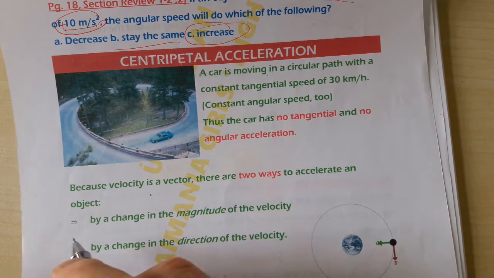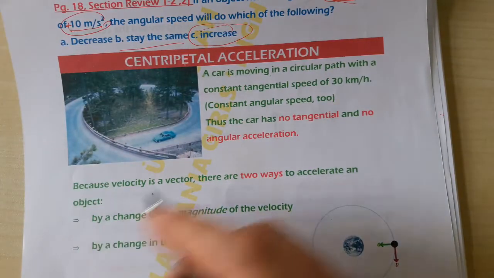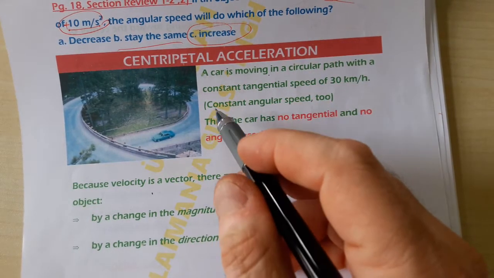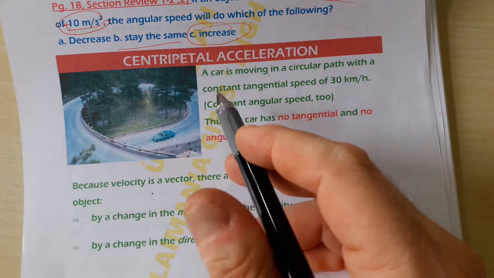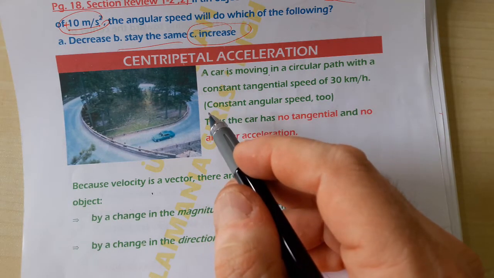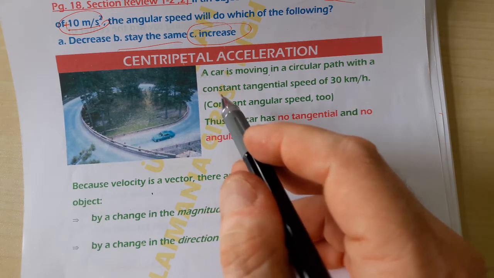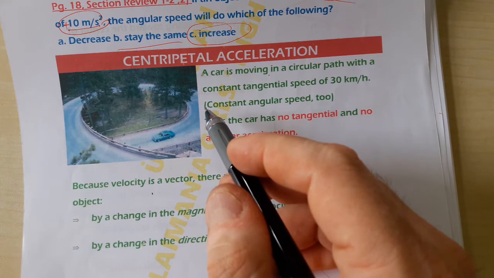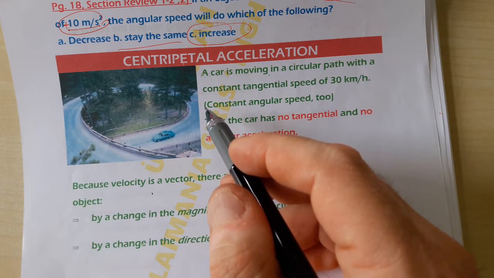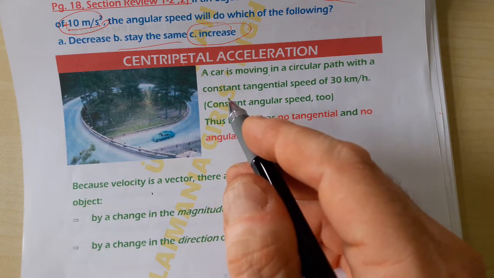Next title is the centripetal acceleration. Centripetal acceleration is completely different from tangential acceleration and angular acceleration. Angular acceleration and tangential acceleration are because of the speeding up or slowing down of a rotating object.